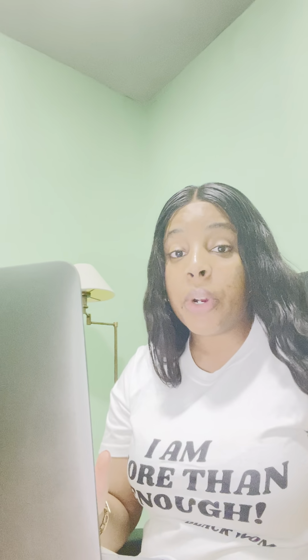Oftentimes someone sees a bedroom size, and then they look at the maximum income for just that bedroom size. But sorry, that's not how it works. You actually have to align your household size with the income for your household size, because there's a minimum and there's a maximum. So make sure you're literally walking your finger through to see what applies to you.